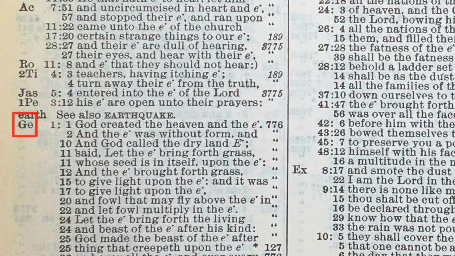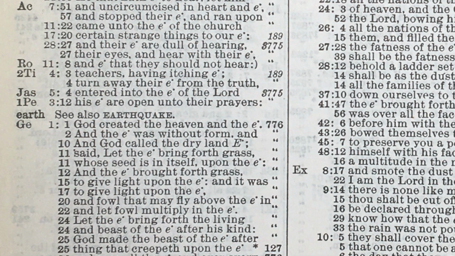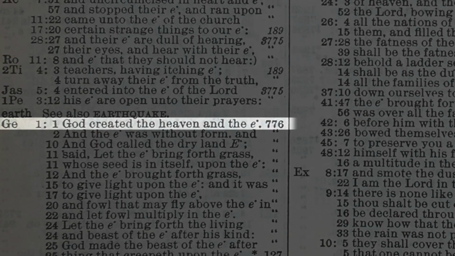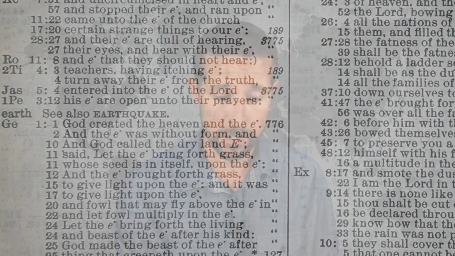So this GE is Genesis 1:1, means chapter 1, verse 1. And we look over, it says, God created the heaven and it has an E because the word we have is earth. And it says it's 776. So that tells you it will be found in the Hebrew dictionary because it's just a standard font. It's not italicized. If it was italicized, it'd be in the Greek. So that's all contained in here. We'll get to it.